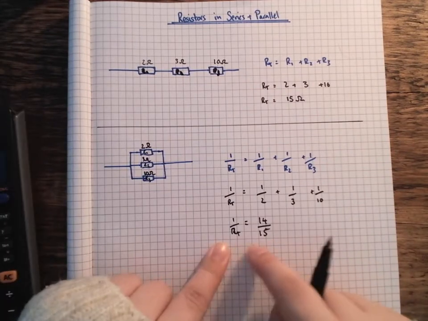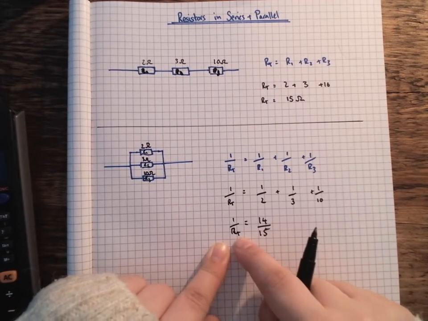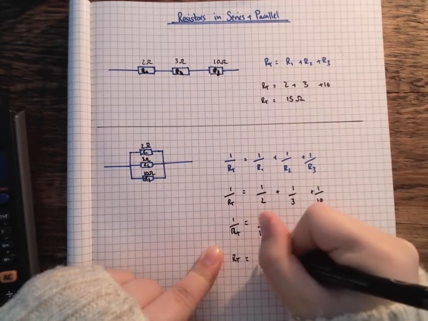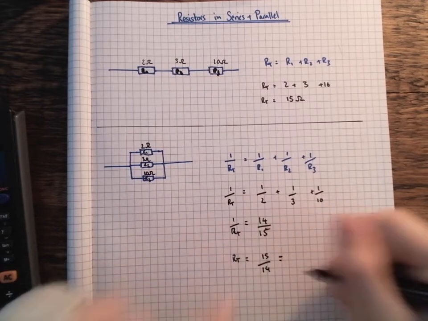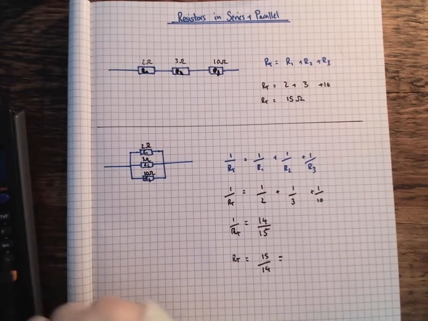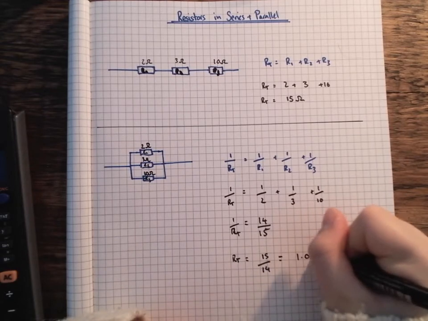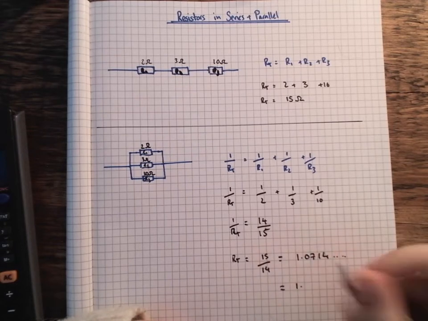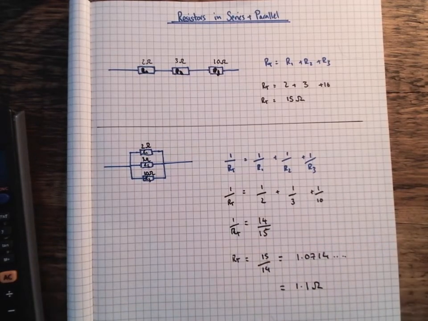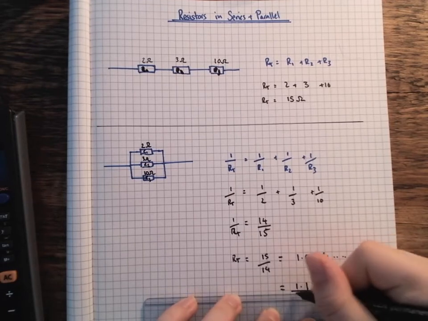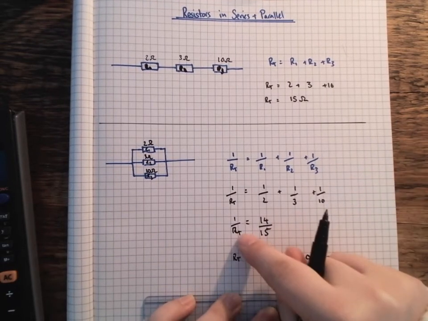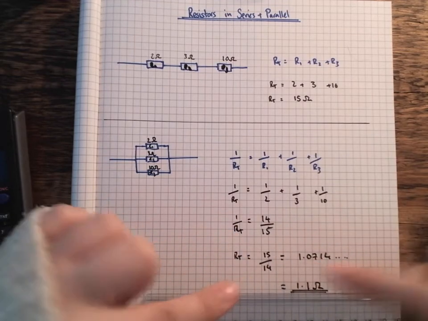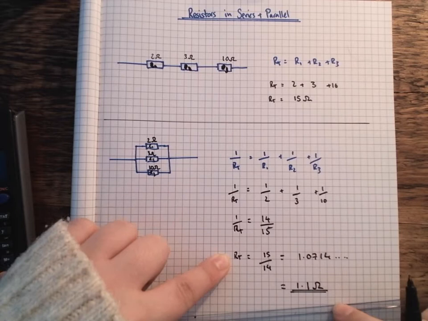Now, just being really careful, this isn't the resistance, okay? This is 1 over the resistance. So to do our total, I'm going to have to flip this the other way around, so do 15 divided by 14. Okay, so in this case, if I do 15 divided by 14, that gives me 1.0714. We don't like to leave our answers as long decimals, so I'm just going to round that up to say 1.1 ohms. Okay, so in a parallel circuit, I have to add the reciprocals, but I have to remember as well that this is 1 over the R total, so I have to flip it, I have to turn it around, okay, to get my final answer.